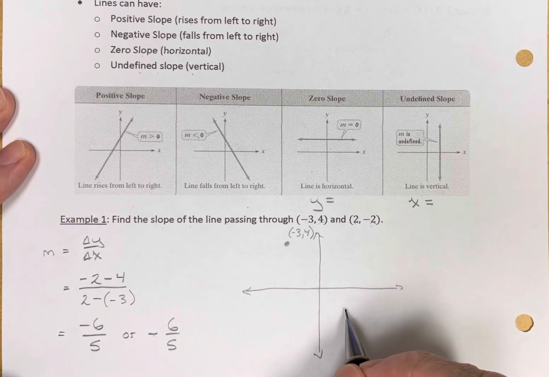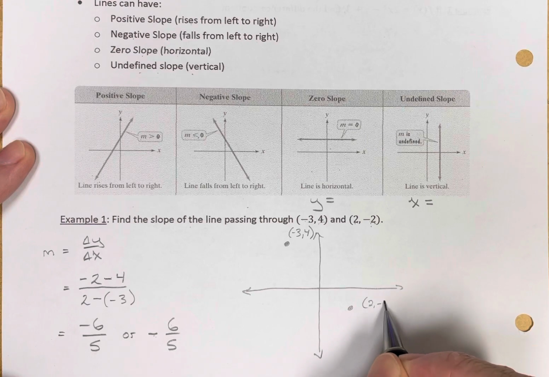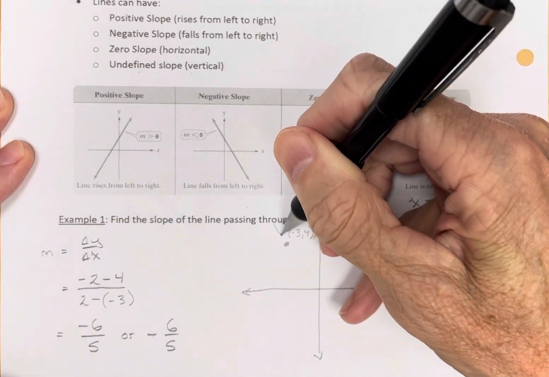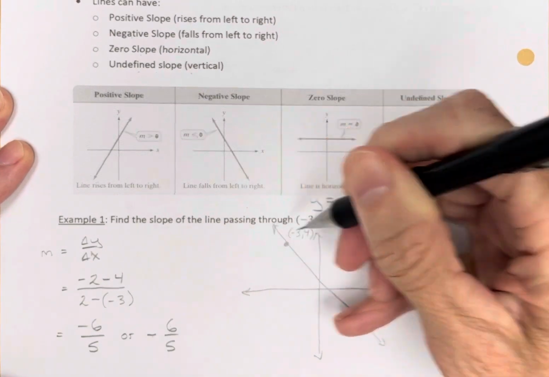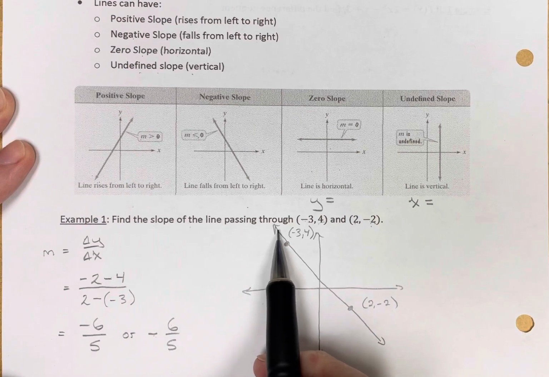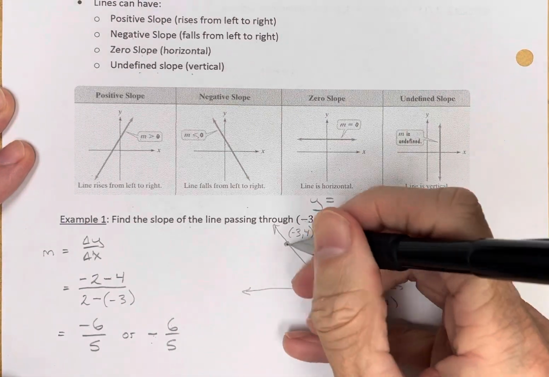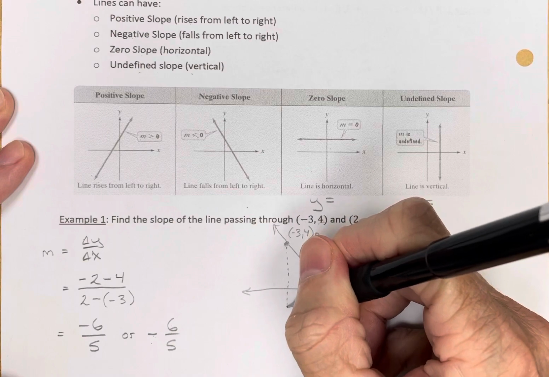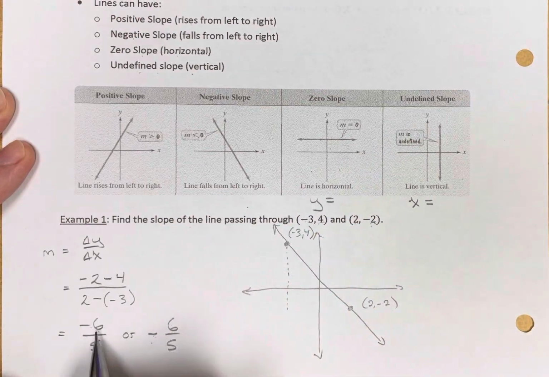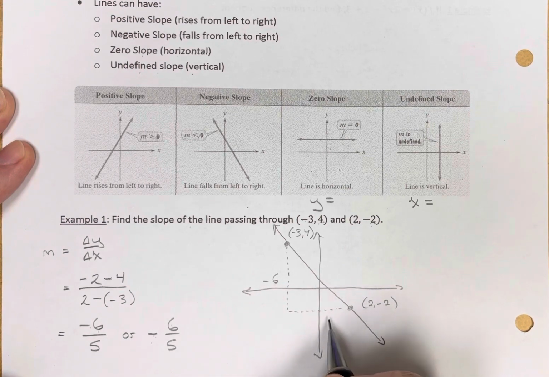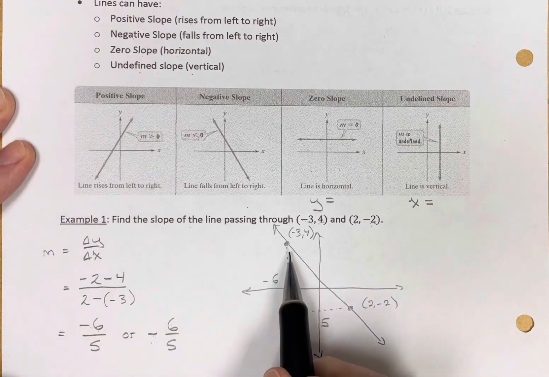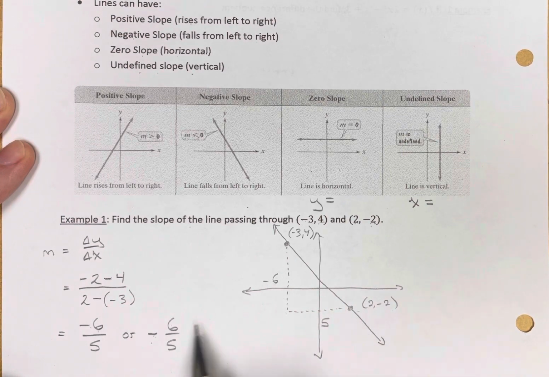Negative 2 is a quadrant 4 point, approximately there. And if we connect those 2 points with somewhat of a straight line, you can see here's the slope. It's negative, which we came up with, and we know we're going down 6, so this is down 6, and then we're going to run 5. So this slope is negative 6 over 5, which can also be written as negative 6/5.